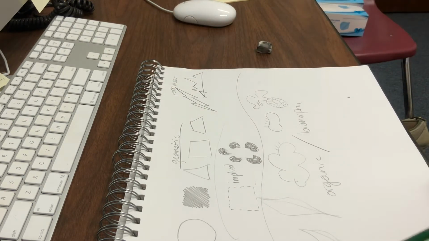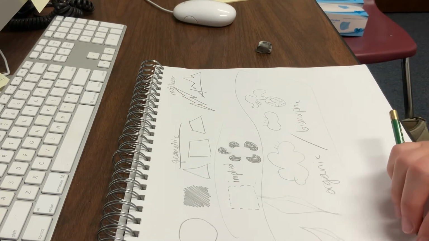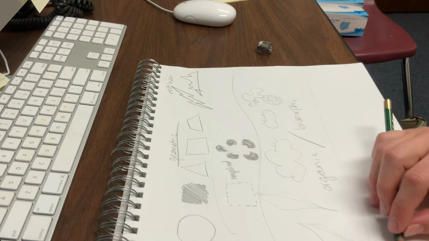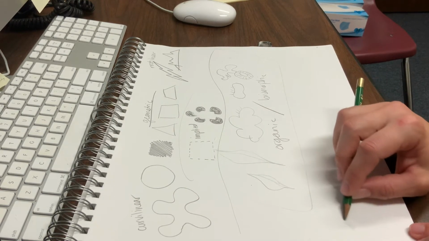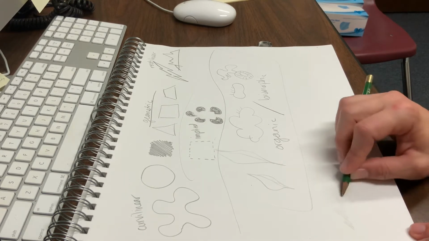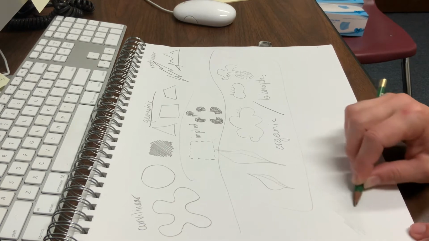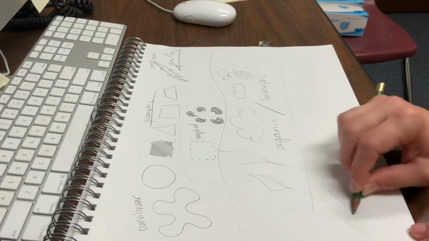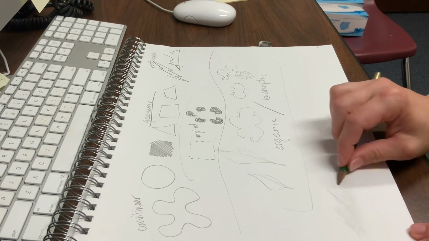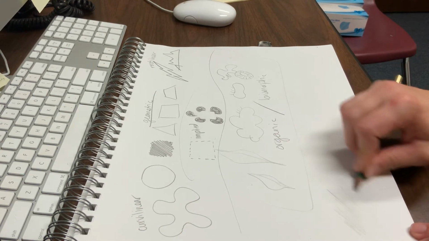Amorphous. Some of y'all did really well with that one. I like what y'all come up with. But amorphous is a shape that's indistinct. So you want to think clouds, smoke, fog, things that don't seem to have clear boundaries. It's kind of hard to draw unless you're using charcoal, shading with your pencil on its side, maybe using an ink wash.